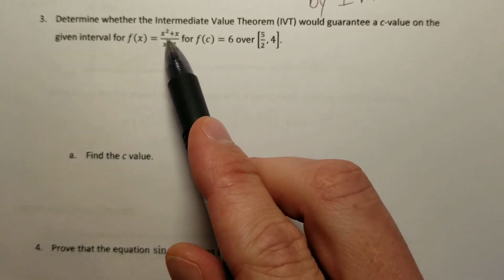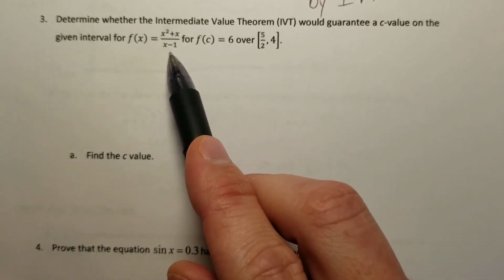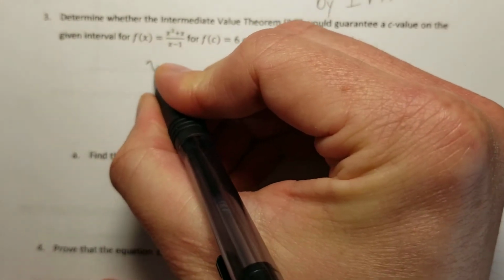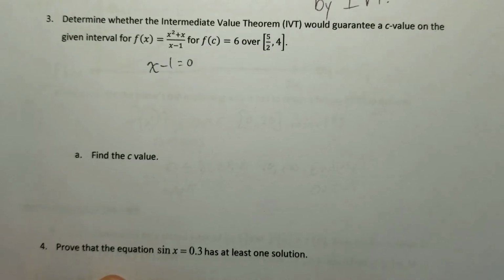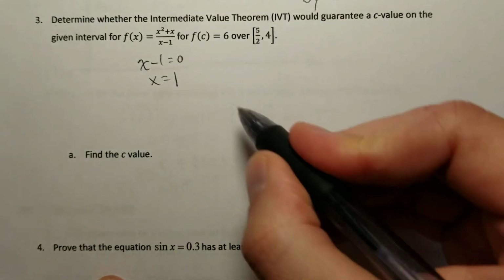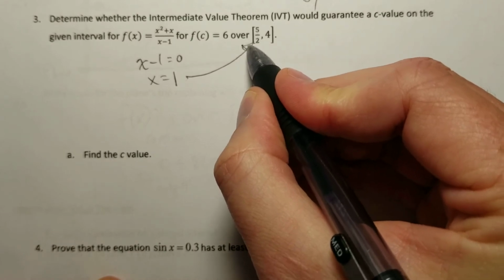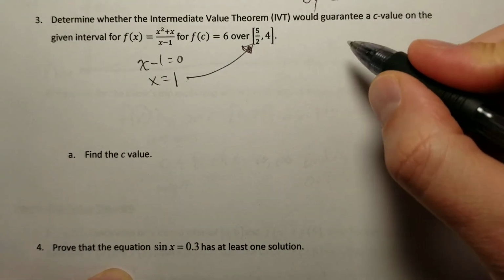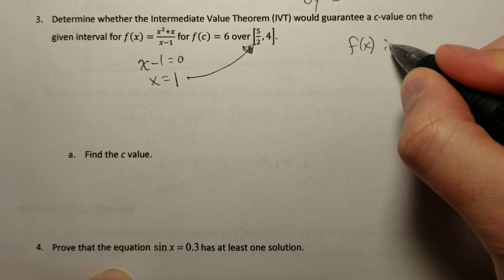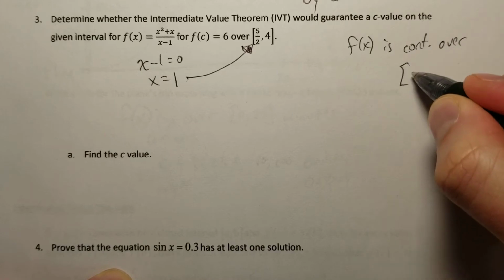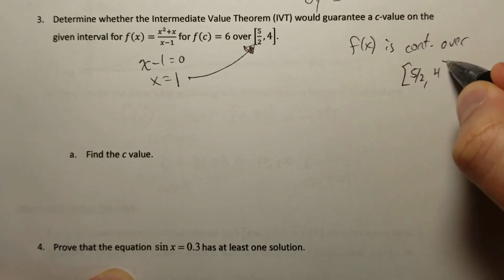Now, again, our function here has a denominator, which means that we're going to have a point of discontinuity. So when x minus 1 equals 0, we'll end up with a discontinuity, at x equals 1. Now, does 1 fall in the interval from 5/2 to 4? Nope. So we can say that f of x is continuous over 5/2 to 4.